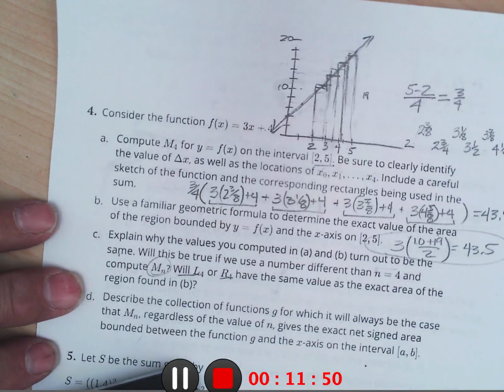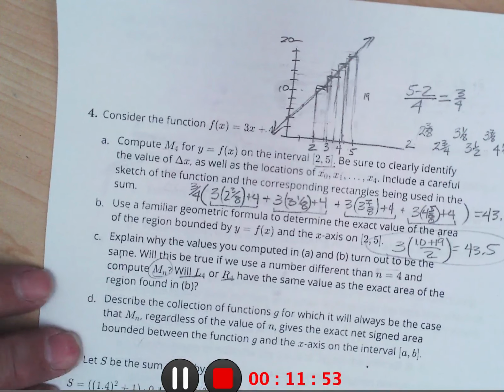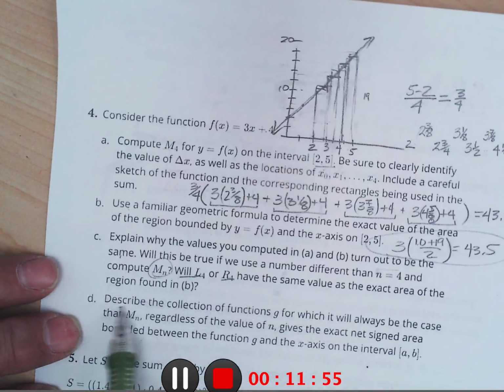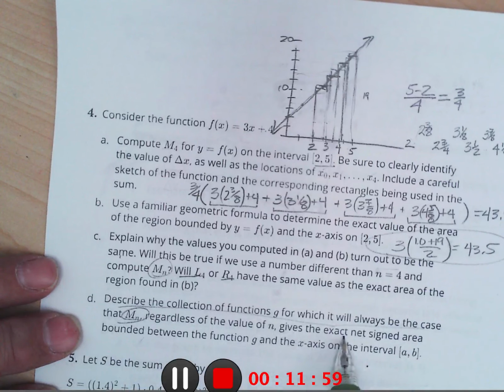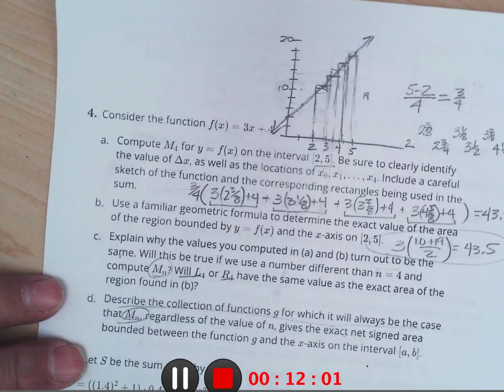Okay? And describe the collection of functions for which the M's will always give the exact area. Well, that will happen on any linear function, any straight line function. Okay, I'm going to stop there.